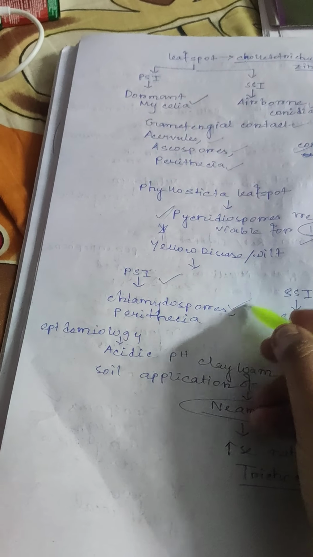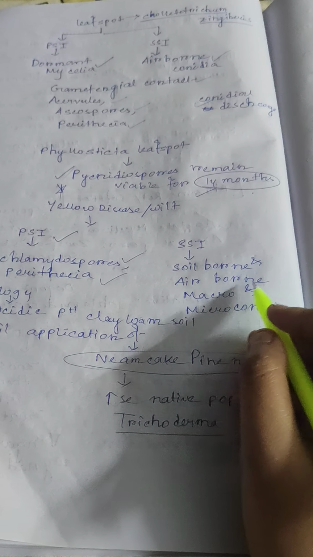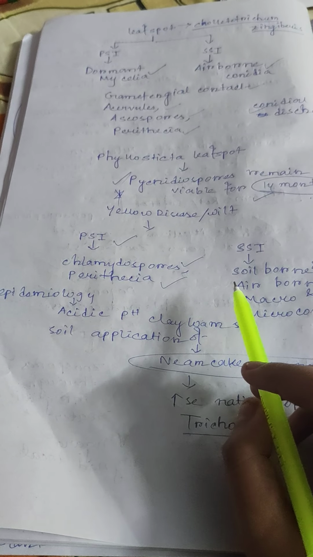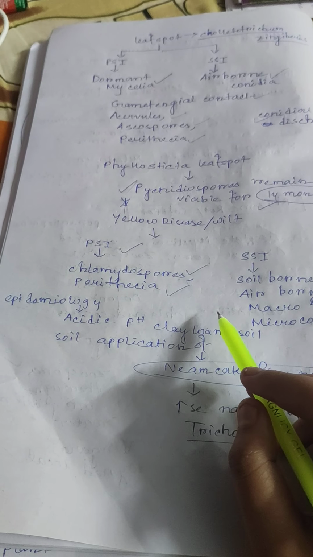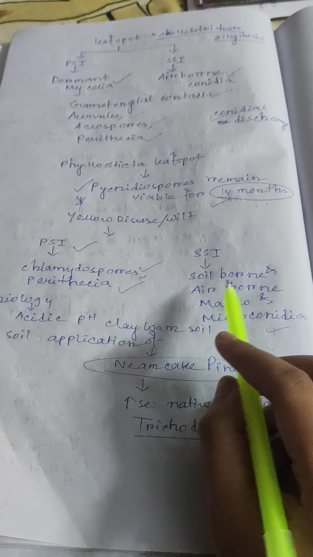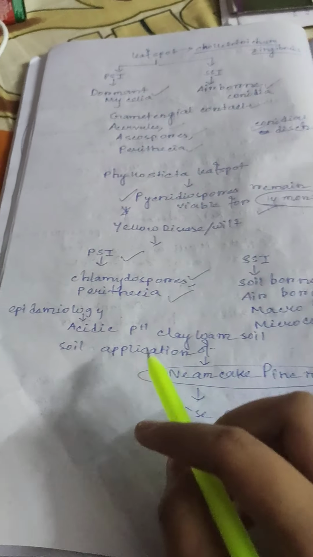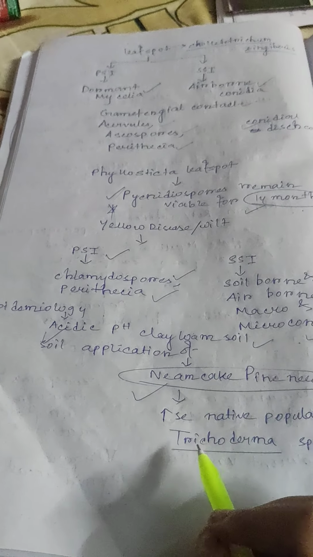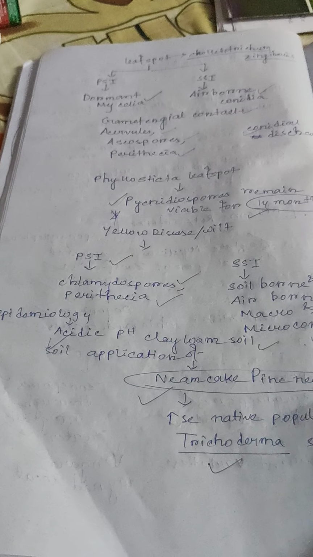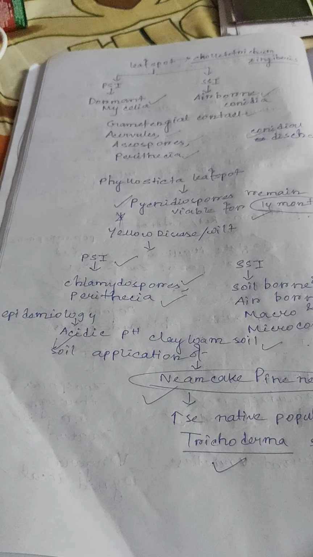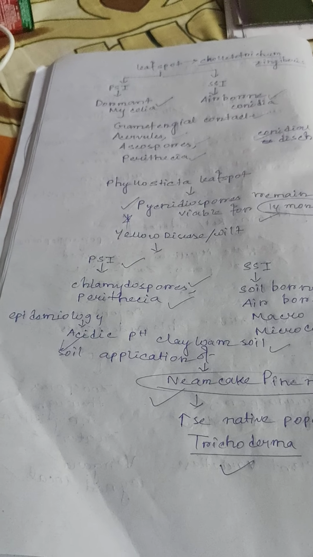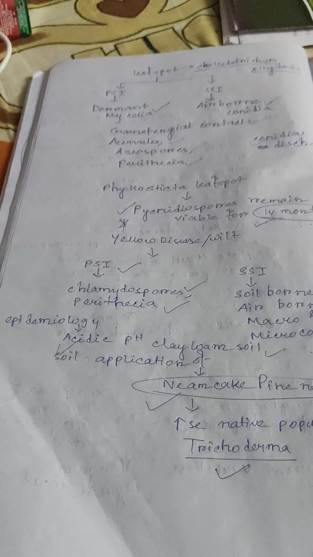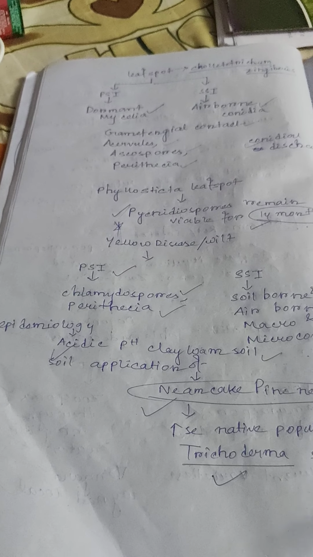Primary source of inoculum in yellow disease or wilt is chlamydospores and perithecia. Secondary source of inoculum is soil-borne and airborne macro and microconidia. Epidemiology: acidic pH, clay loam soil. Soil application of neem cake and pine needles increases the native population of Trichoderma species.